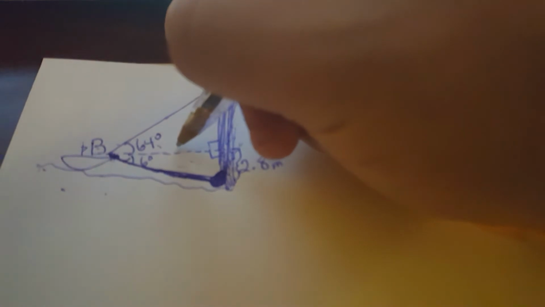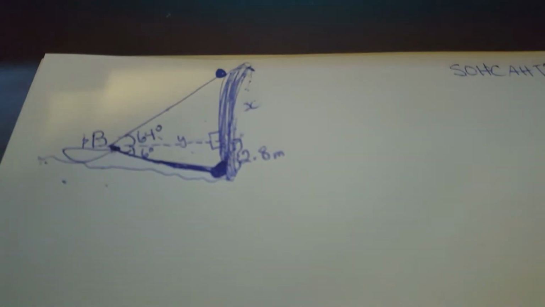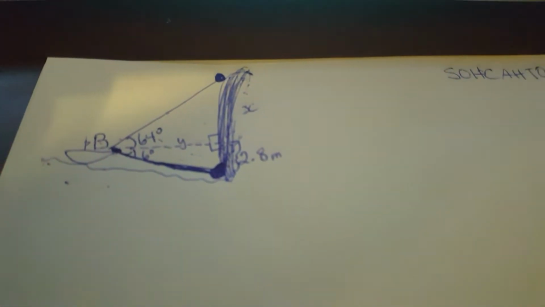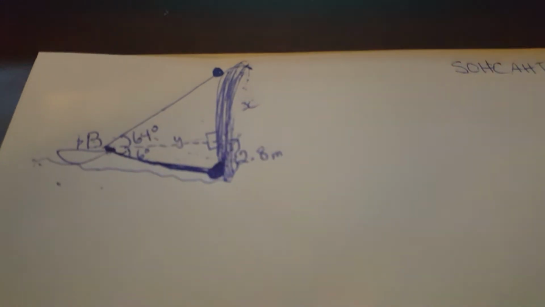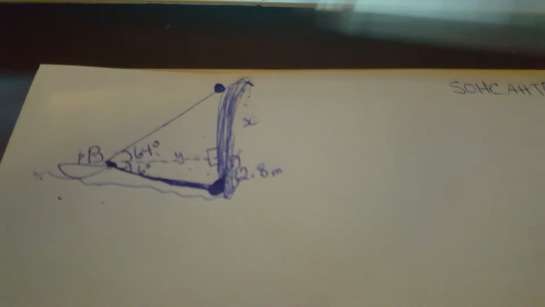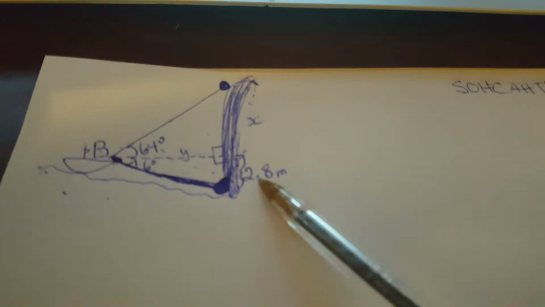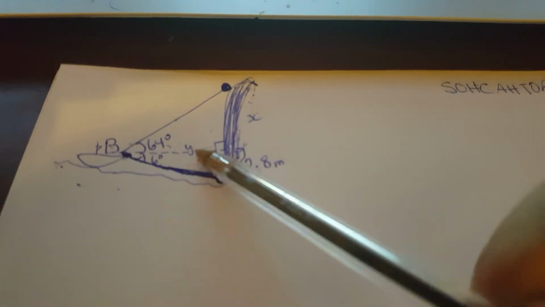I'm going to mark off my horizontal as y, and I'm going to solve for y first. So, what's my angle of interest? If I'm looking at my small triangle, my angle of interest is 6 degrees. What do I have? I have the side opposite to that. I'm trying to find the side adjacent to that. So opposite and adjacent is tangent.